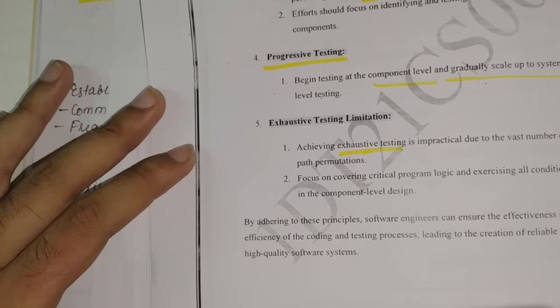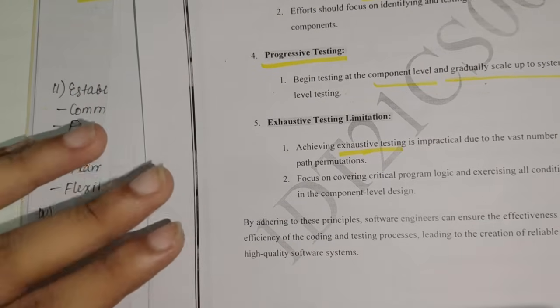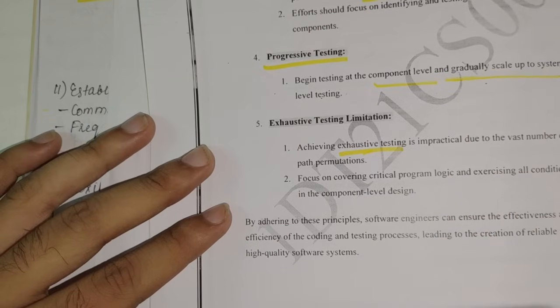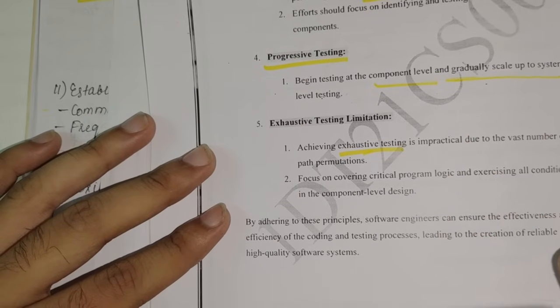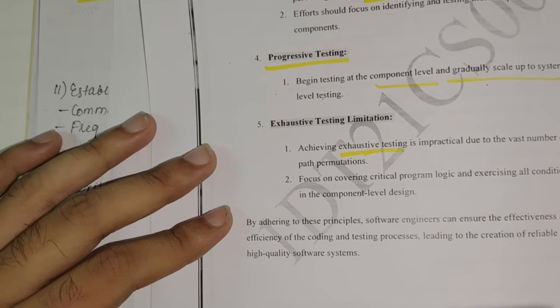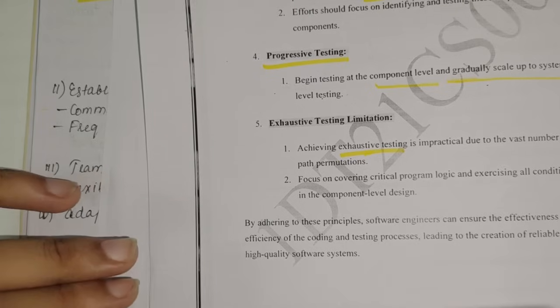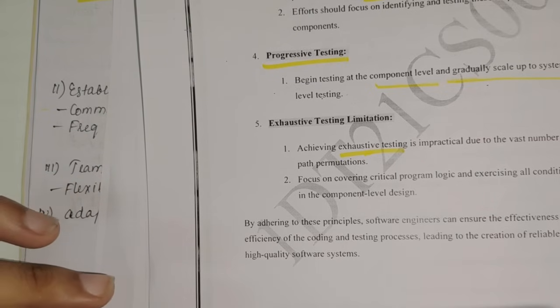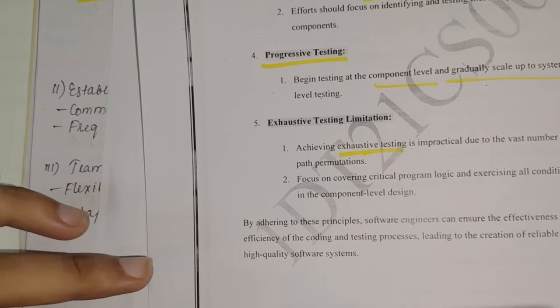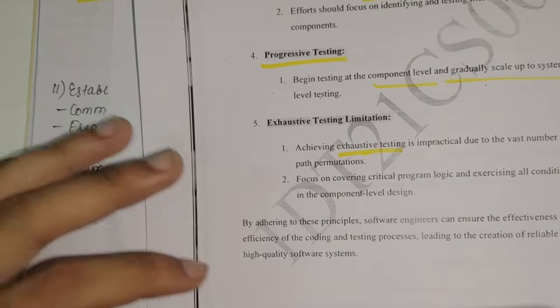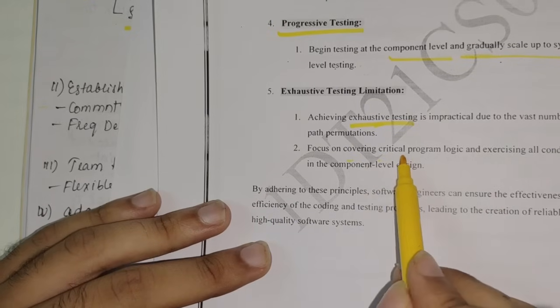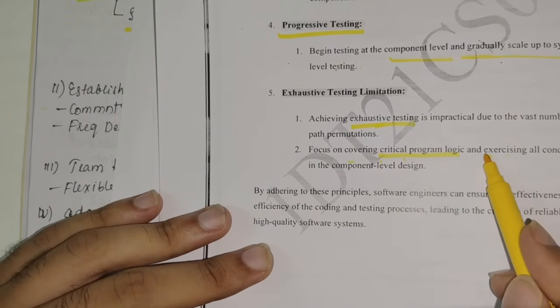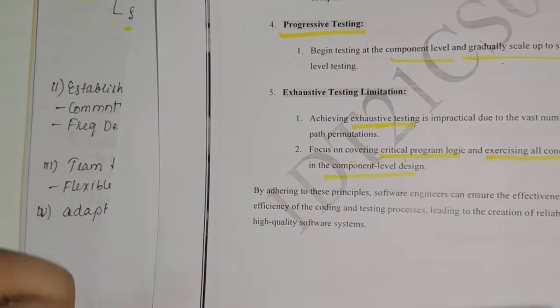If you have studied ST, this step would be easy, because in data flow testing there are different paths, right? There are different paths. V(G) value we calculate. The different paths would be there. If we have to reach the end, then there are n number of possibilities for it to happen. That is, we should focus on covering critical program logic and exercising all conditions in component level design.